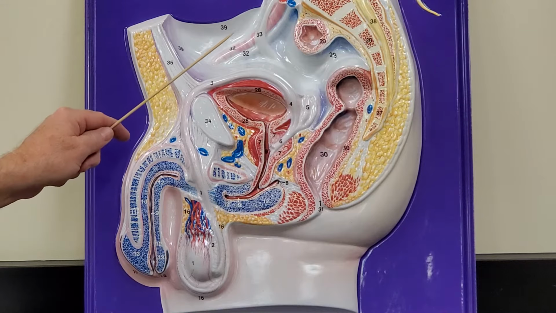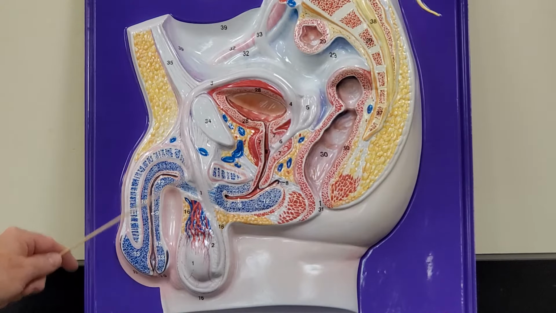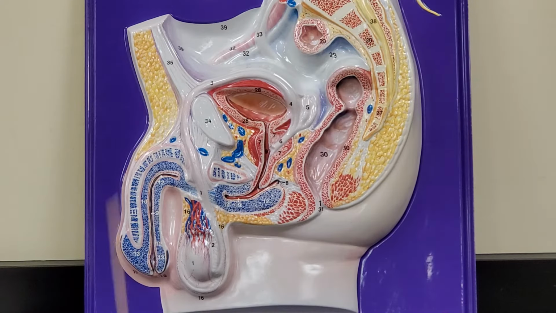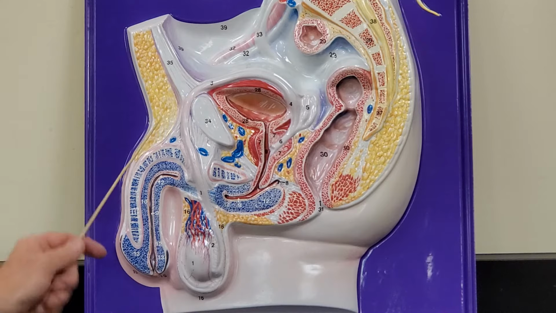And then the testes will descend from the abdomen through the inguinal canal and fall into the scrotum just around birth time. If they get stuck in the body, then it's called an undescended testicle. So that's the inguinal canal, sort of the passageway here that this tube is passing through.